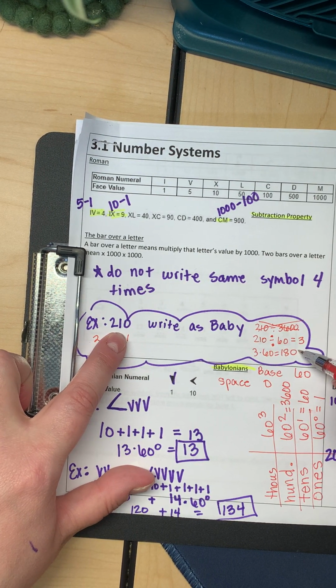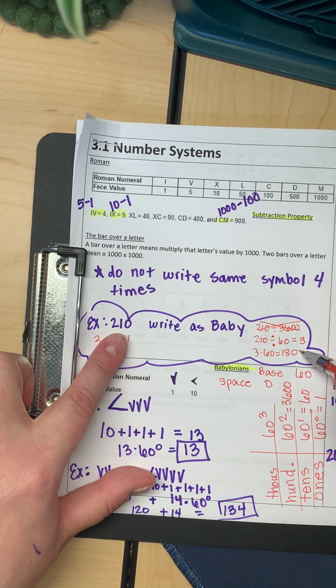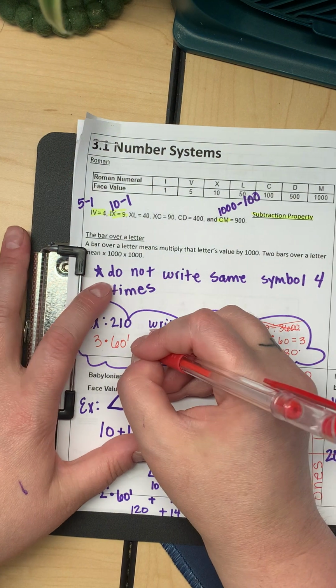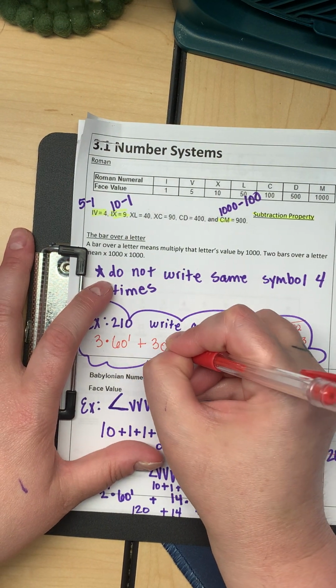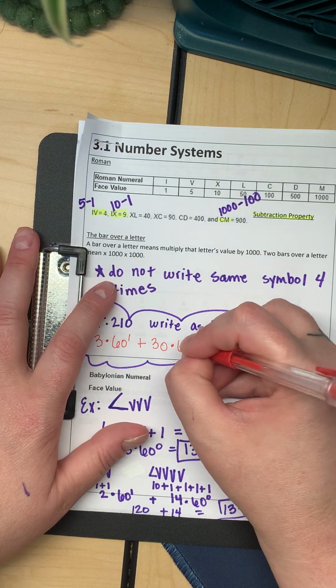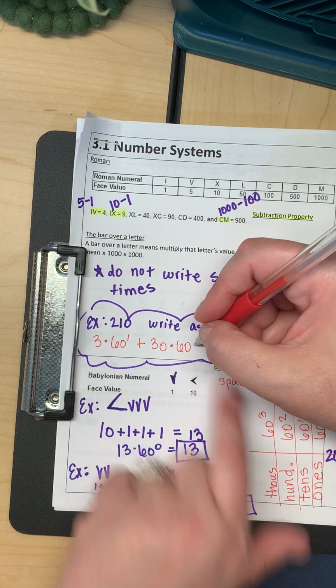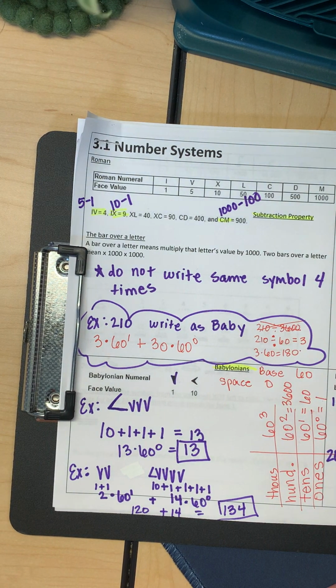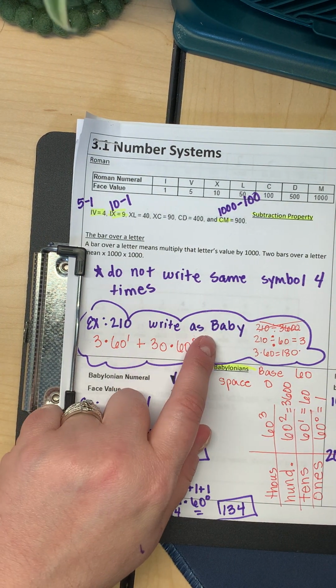How far away are they from each other? 210 and 180. Those are like 30 away. So we'll say plus 30 times 60 to the, what power goes on the right every single time? 0.